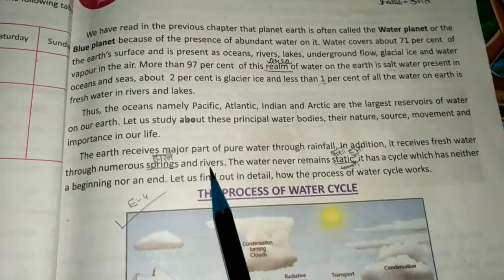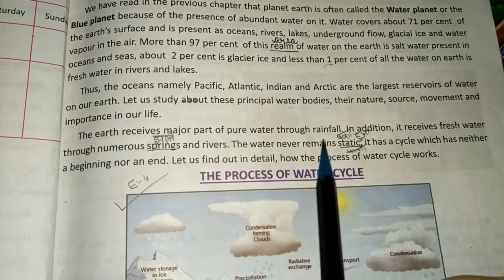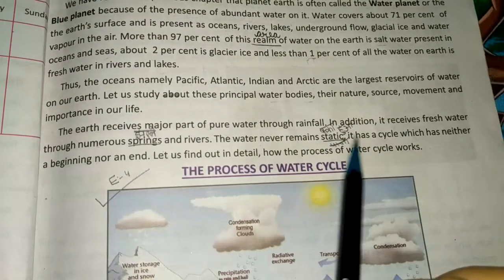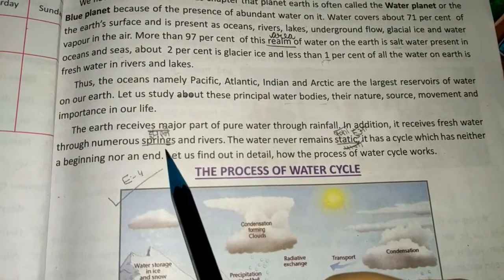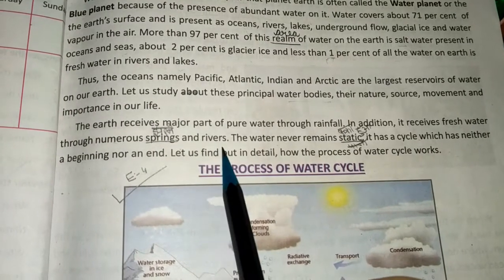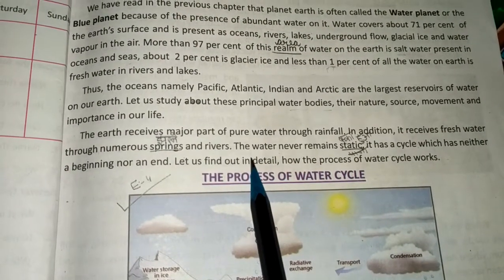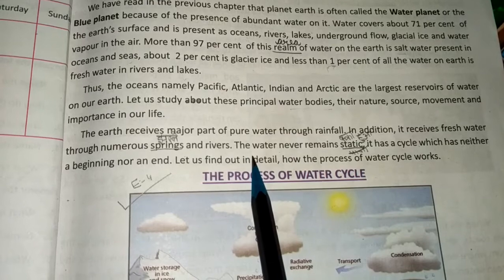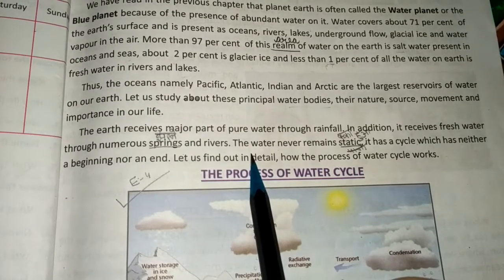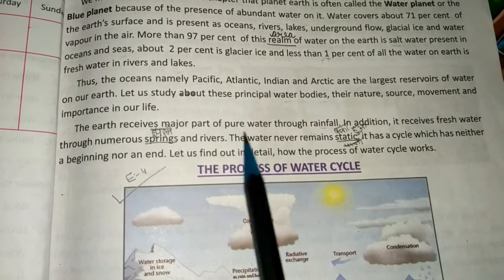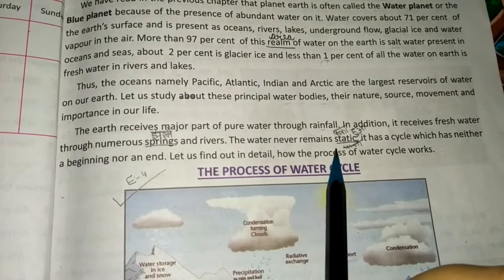The earth receives a major part of pure water through rainfall. In addition, it receives fresh water through numerous springs, waterfalls and rivers. But in simple words, the fresh water source is only rainfall. The water never remains static.